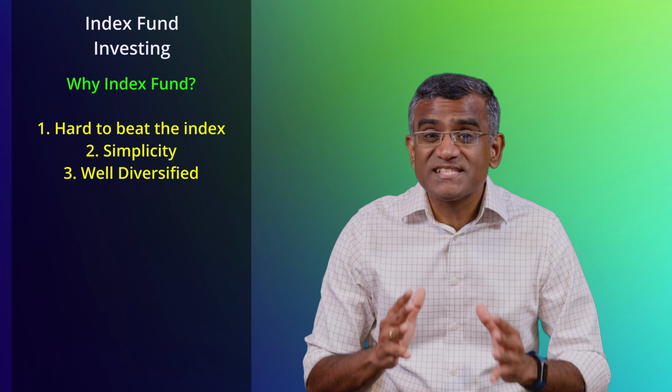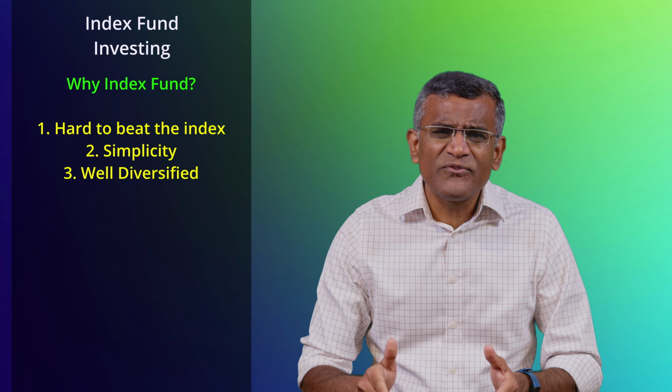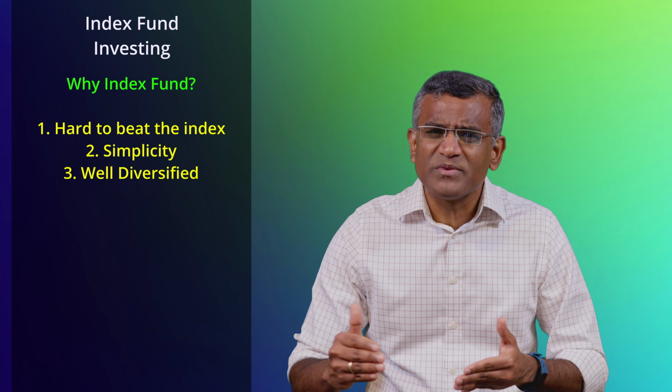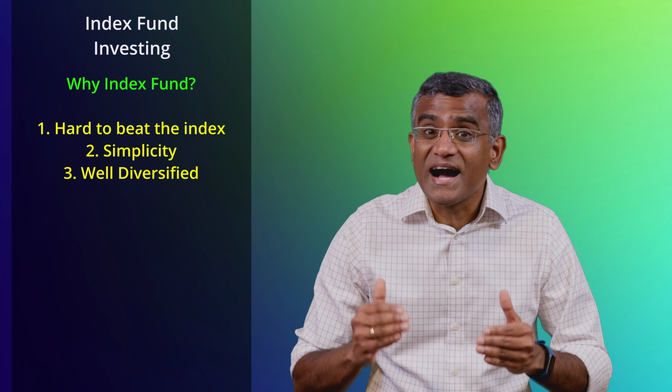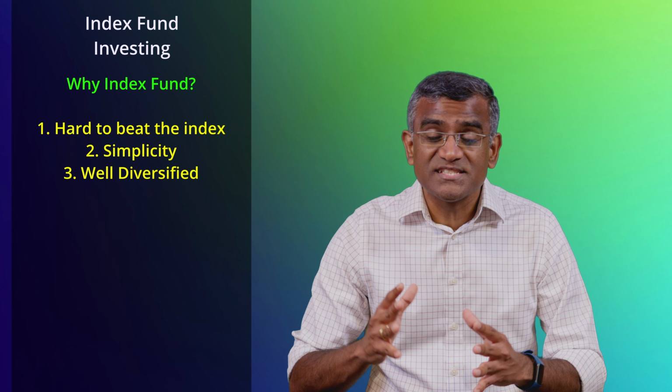Another advantage is its diversification. There is no need for you to hunt for different companies from different sectors to diversify your portfolio. When you buy an index like Nifty 50 or S&P 500, it is already well diversified with all the market sectors. A good performing sector will automatically get more weightage in the index. No work is needed from you at all.